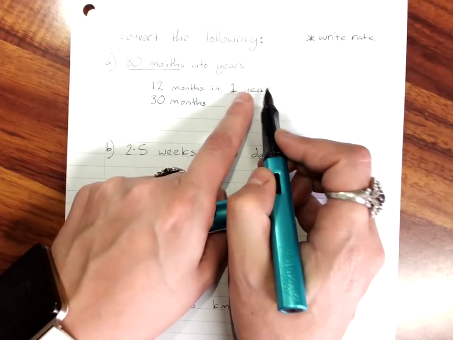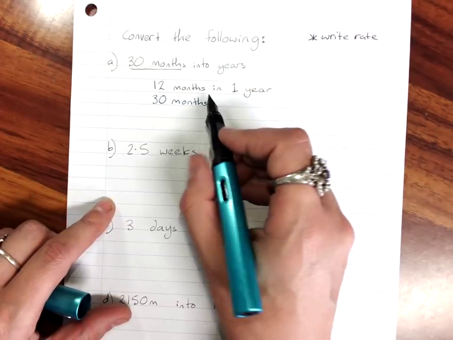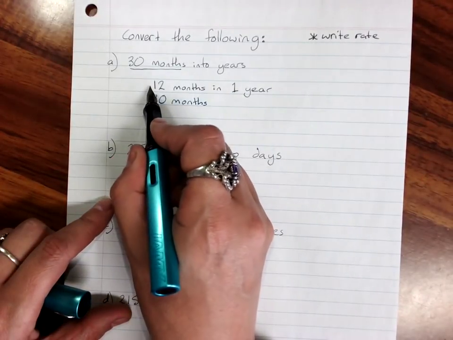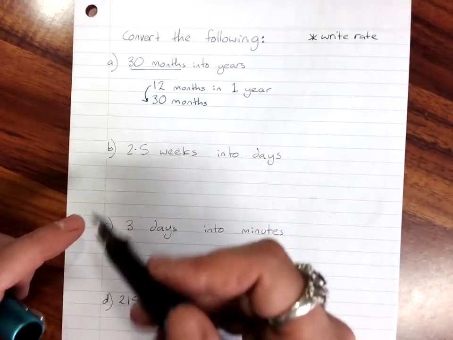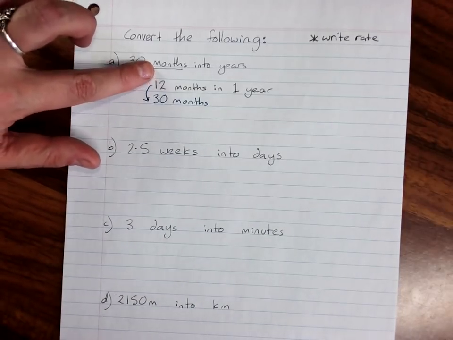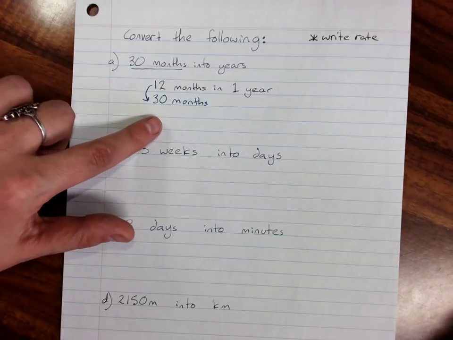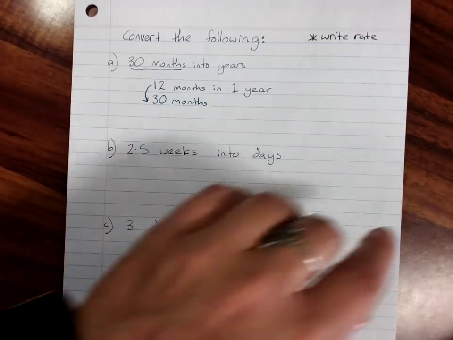Because I'm going to have to do the same over here. So, 12 times what is 30? And remember, if we can't work out 12 times something is 30, because it's not a nice easy one, we divide back. 30 divided by 12.